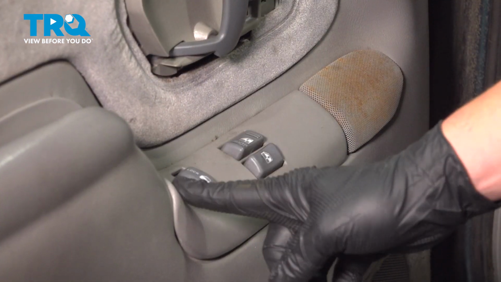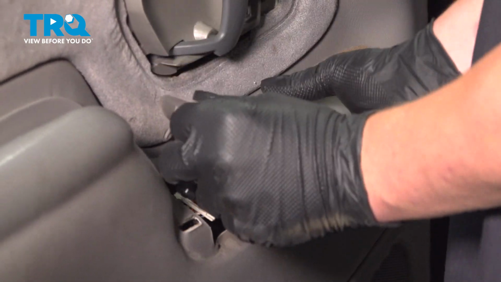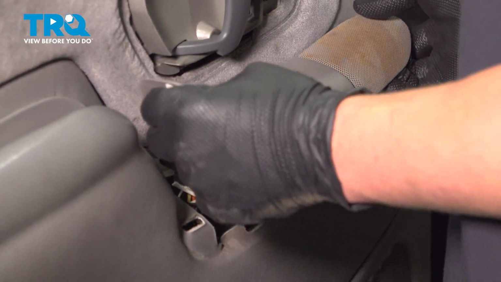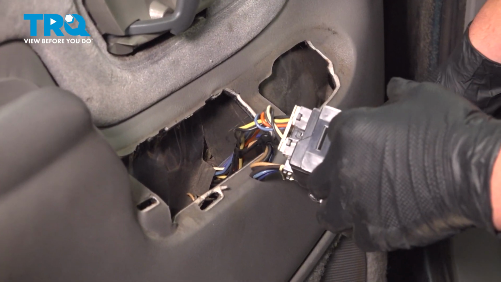We're going to lift up on the window trim piece, pull straight up. You could use a plastic trim tool if you'd like. This comes up pretty easy. Behind there, we're going to have a few connectors.